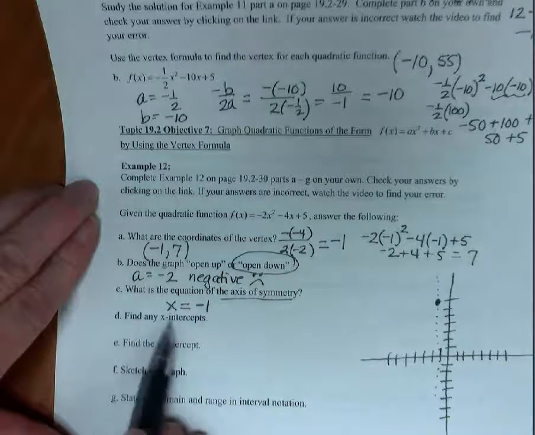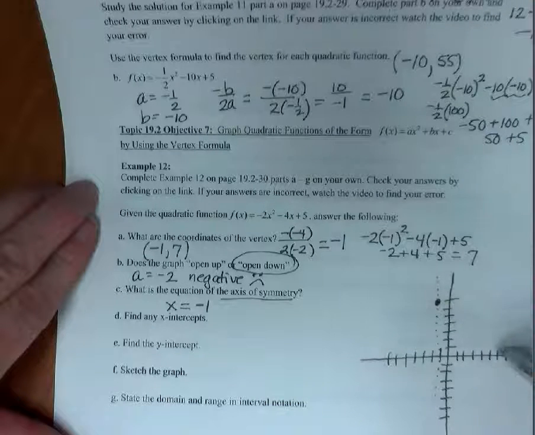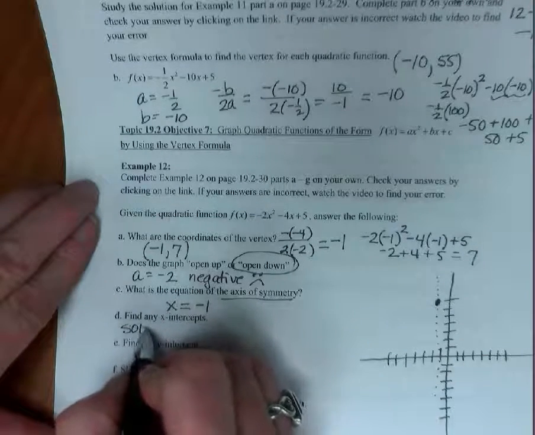Now we want to find x-intercepts. We want to know, where does this spread out? Where does it cross this x-axis? So this is where we have to solve for x.